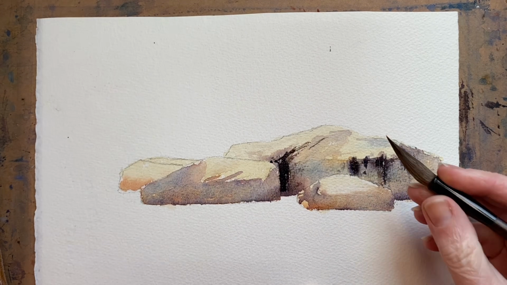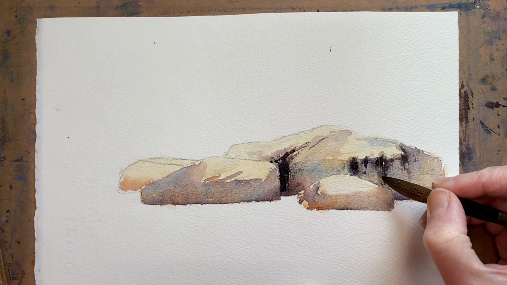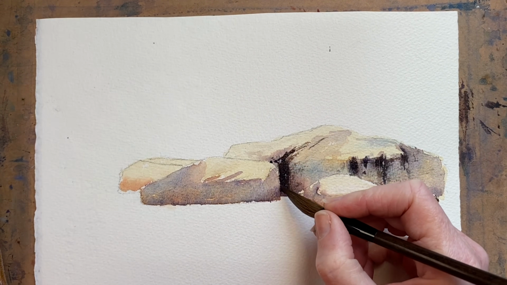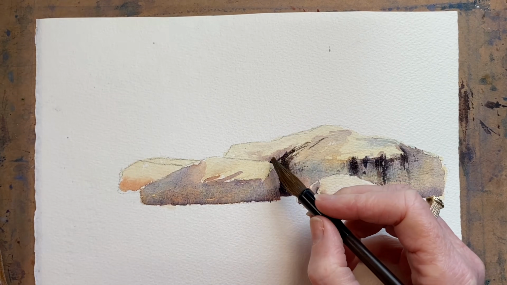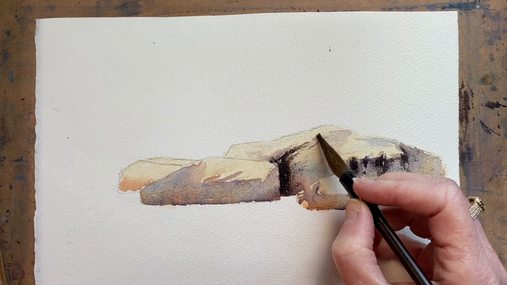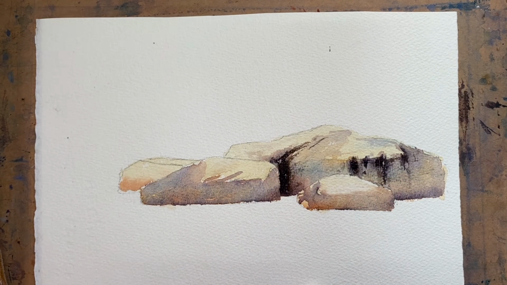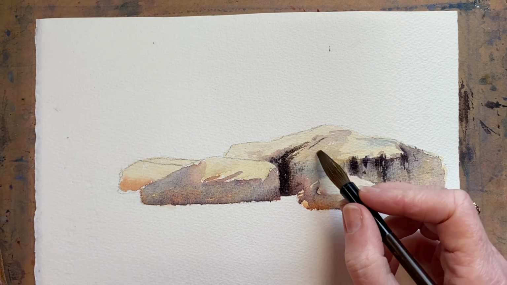Let that bleed down. I don't want to soften it all, like I want to keep that dry brush work in places. But in other areas I want lost and found edges.